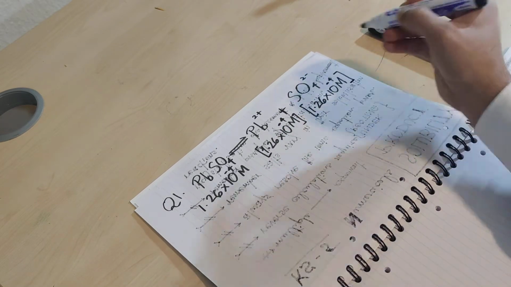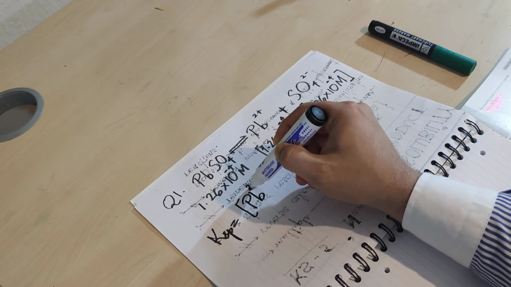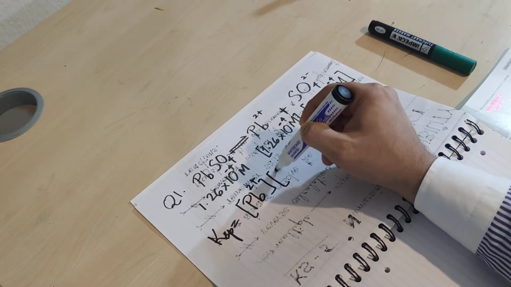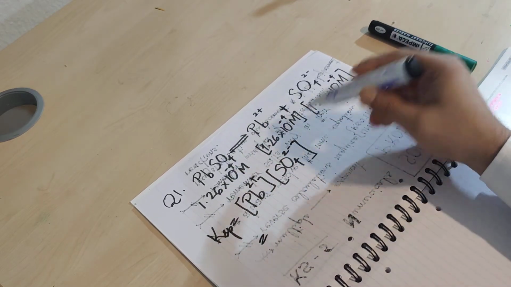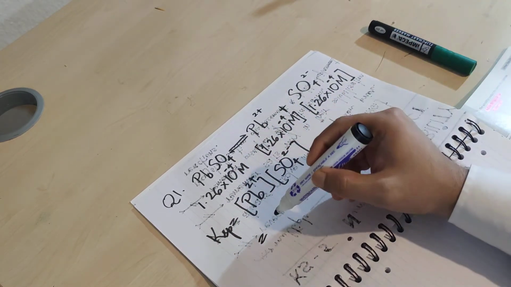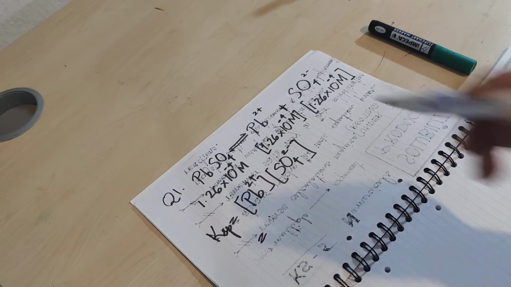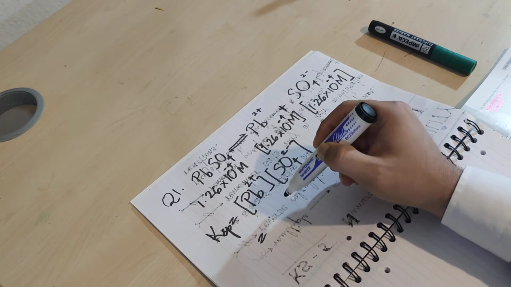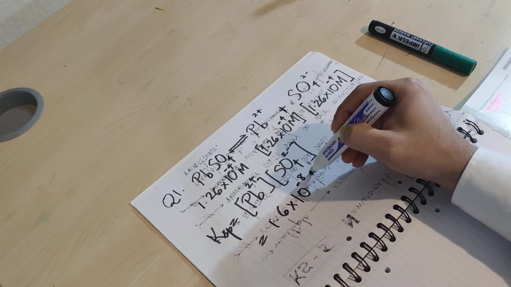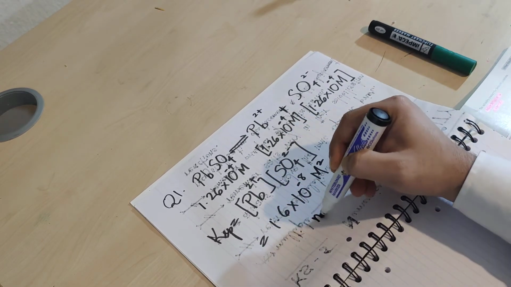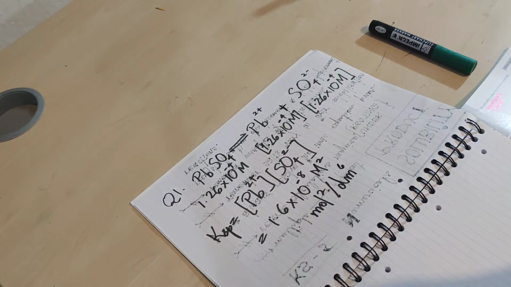Now when you perform the solubility product equation, it would be lead and sulfate, and when you multiply, it'll practically be a square, and so if you square it, it would be 1.6 times 10 to the power minus 8 molarity squared, which is moles squared per dm to the sixth.